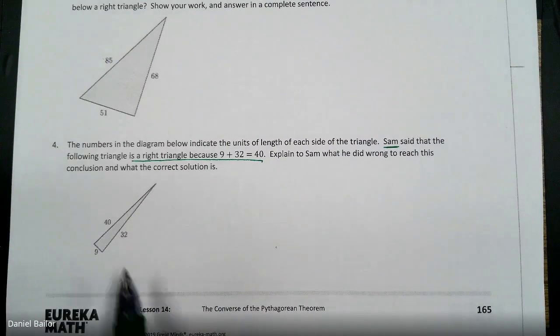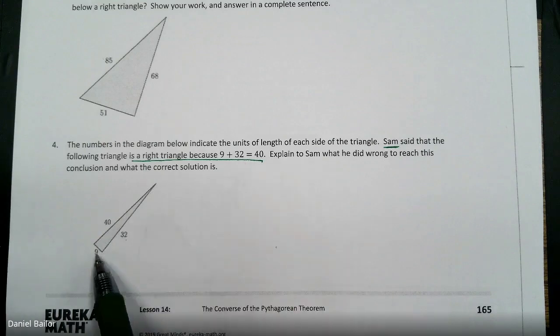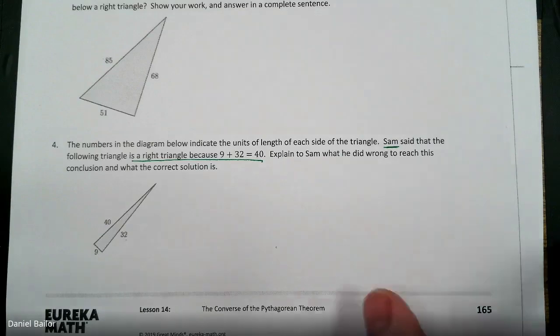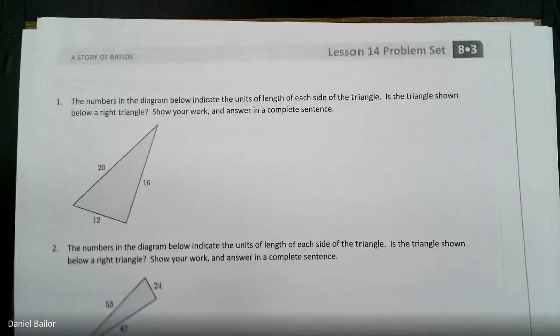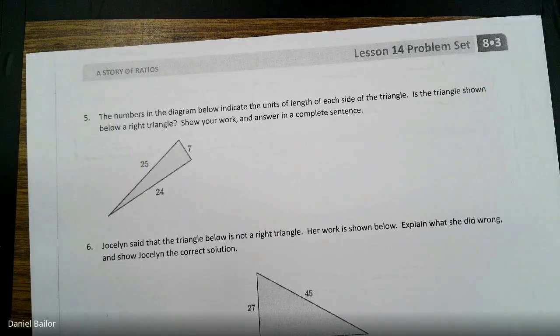He took 9, he took 32, he did 9 plus 32, he got 40. He says 9 plus 32 makes 40, so this is a right triangle. Sam is wrong. You need to tell me why Sam is wrong, and you need to help him fix his work.